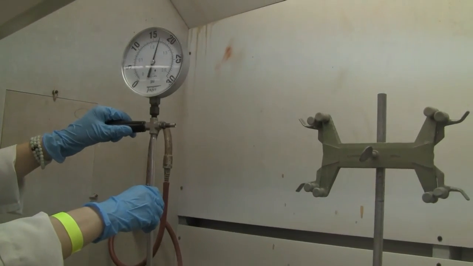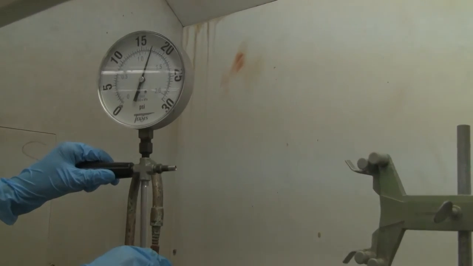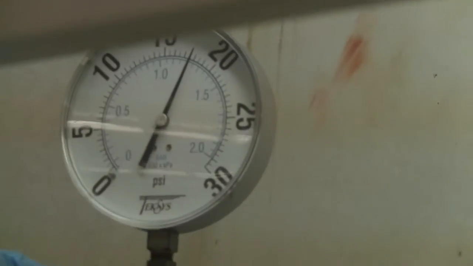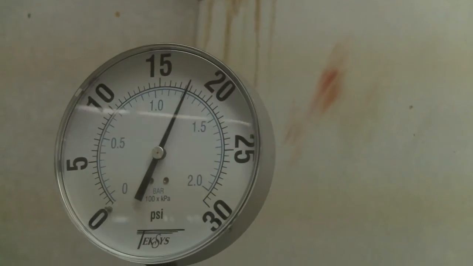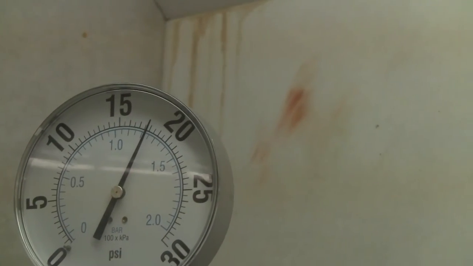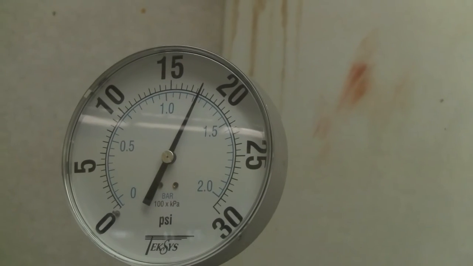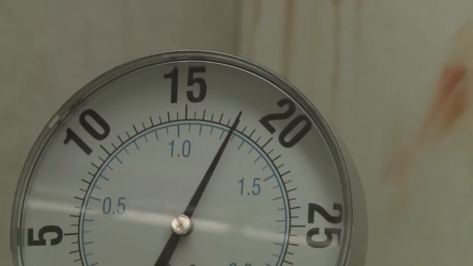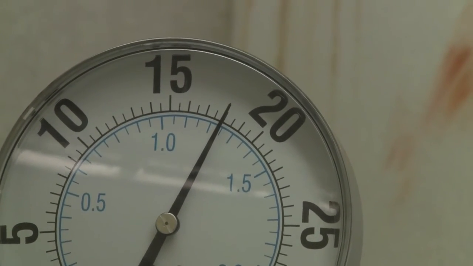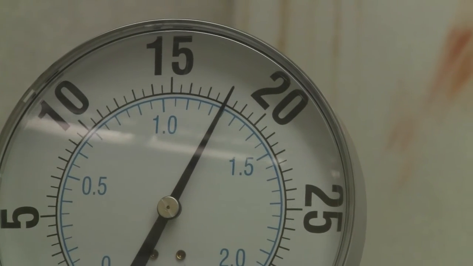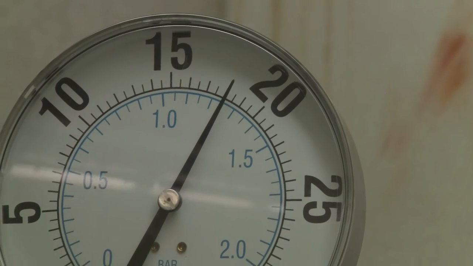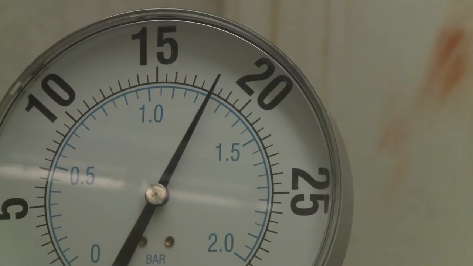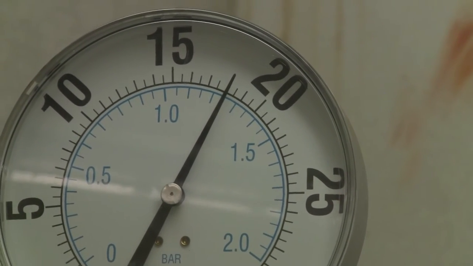Same thing, we need to leave it there for a while and let it stabilize. You notice the pressure keeps increasing. Until it's stabilized, you will look at the clear view, pause there, get the reading, and write it down in your lab notebook or the report.